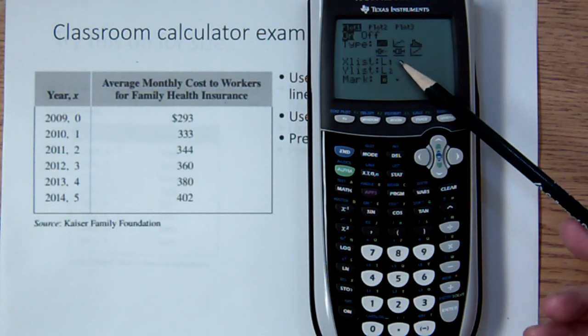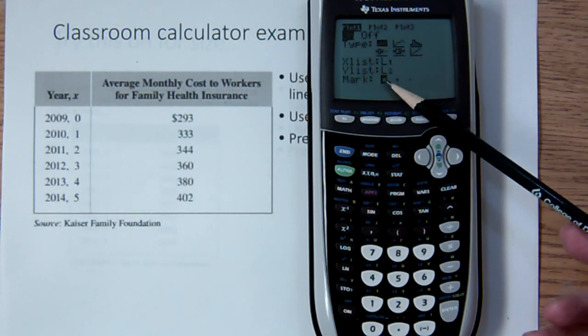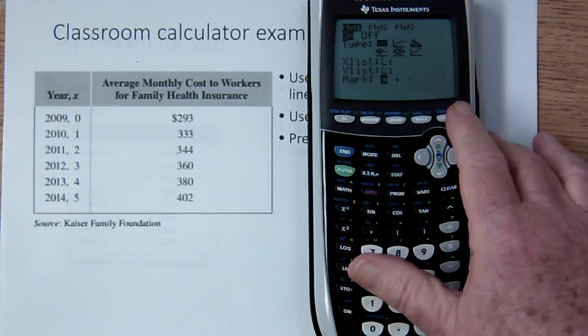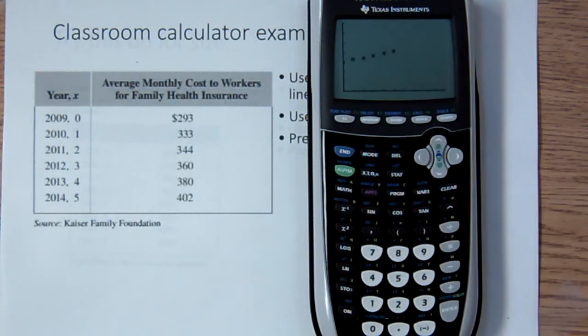And you see my X's are coming from list 1, my Y's are coming from list 2, and I have choices in the kind of marks I'm going to make, and I'm just going to make that first kind of mark. Now if I want to look at this graph, then I will hit graph, which is the button right up here, and there is a scatter plot of the data for us.